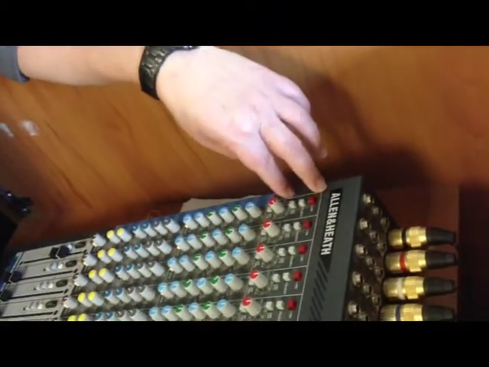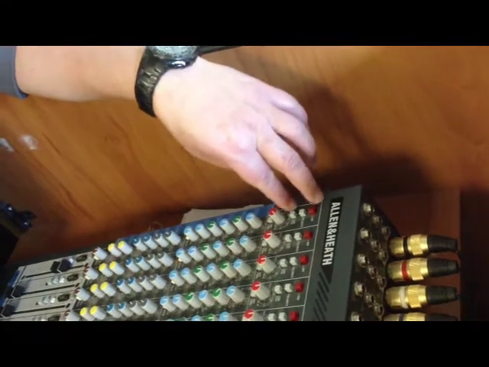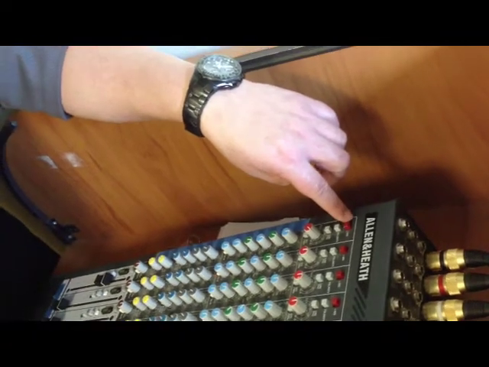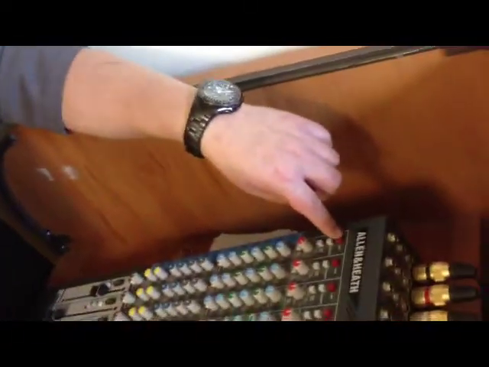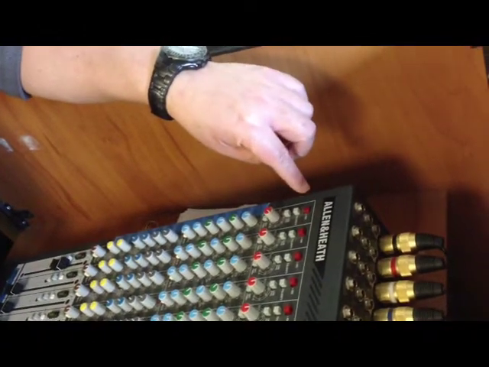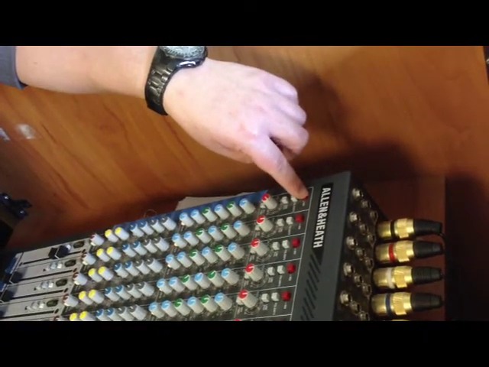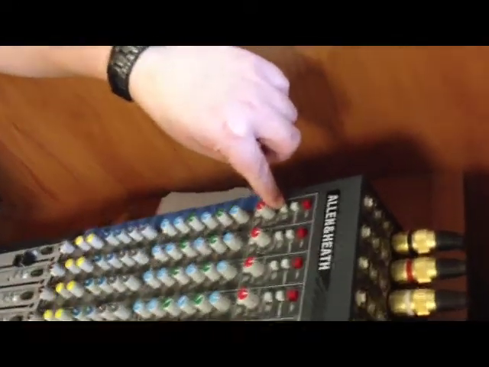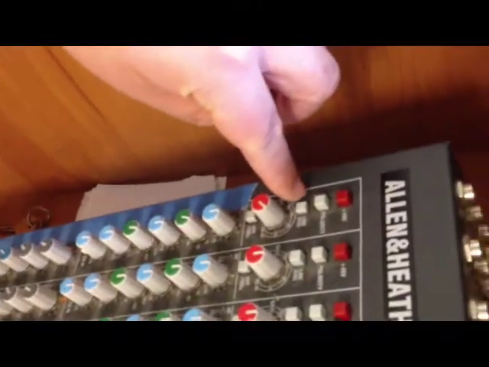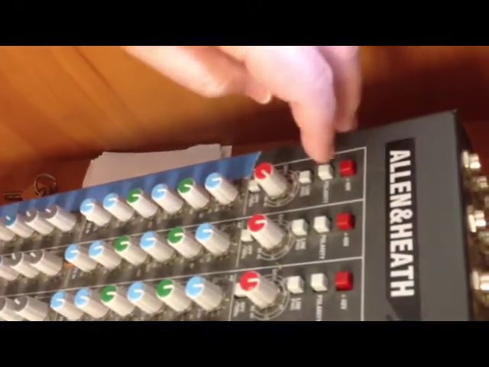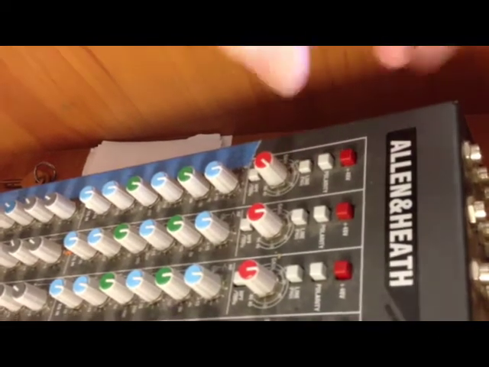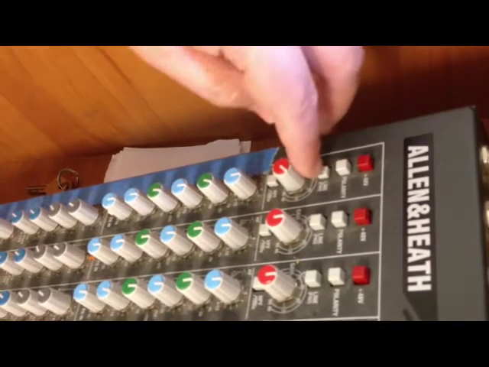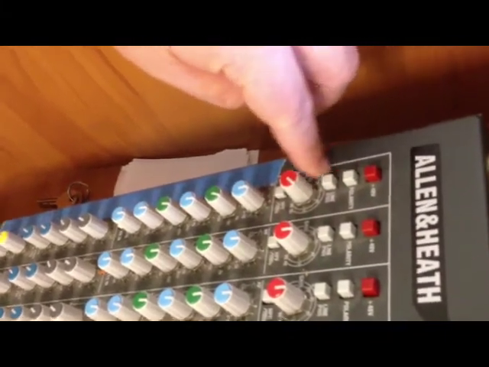Most of the time you have at least two buttons. This one has three, so I'm going to talk about two. It has phantom power, because some microphones need extra power. By pressing it down, you immediately add 48 volts to the system. Some microphones need it, some do not. Then the pad, the line pad, basically takes away voltage, usually about 20 volts or something like that. So those are what those two do.